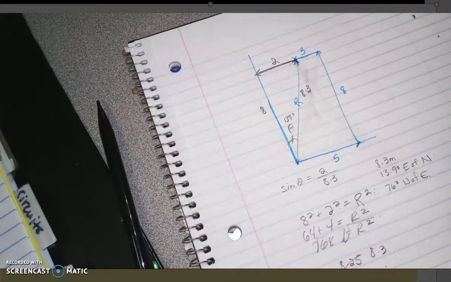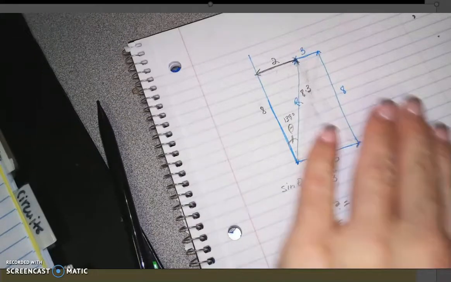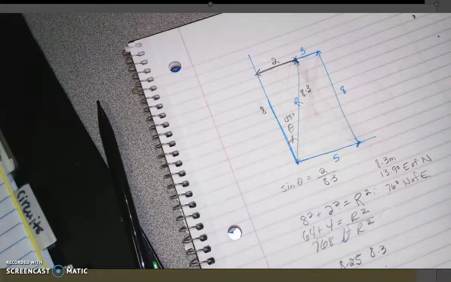And next week in class, we'll be doing some more of this, but we'll also be doing projectile motion, so it even adds more complexity to this whole thing.